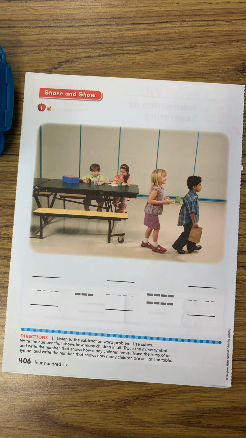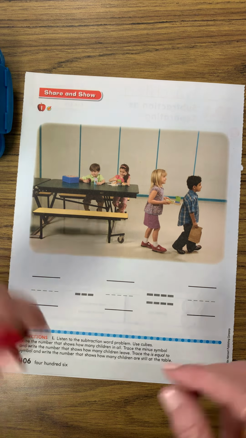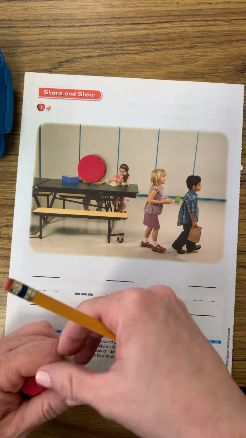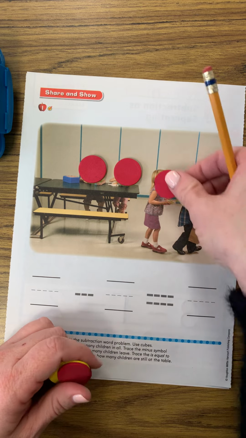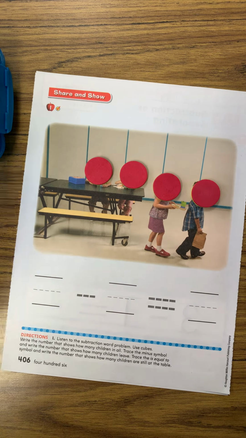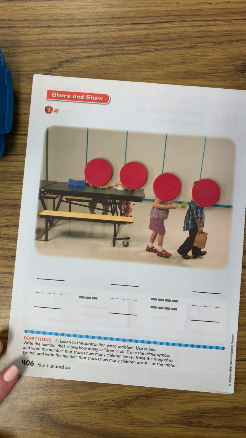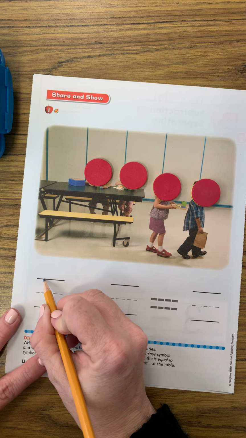So when we first started, how many children are at the table? There were 4. So let's put a counter on each child that started lunch together. So we started with 4, and we will write 4.